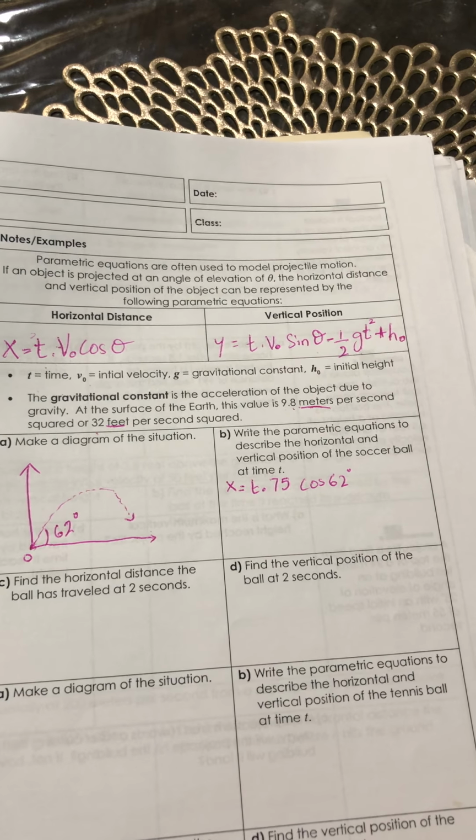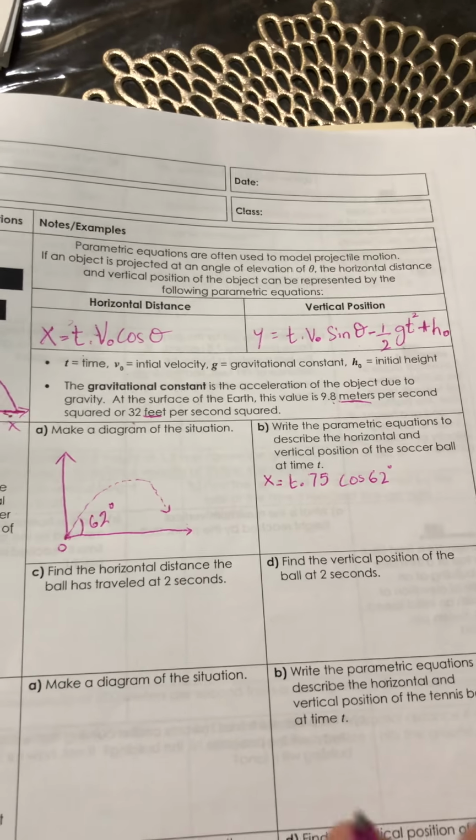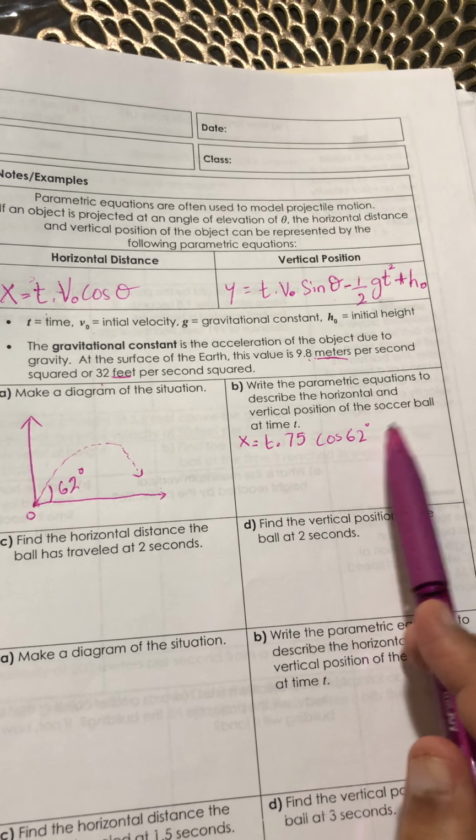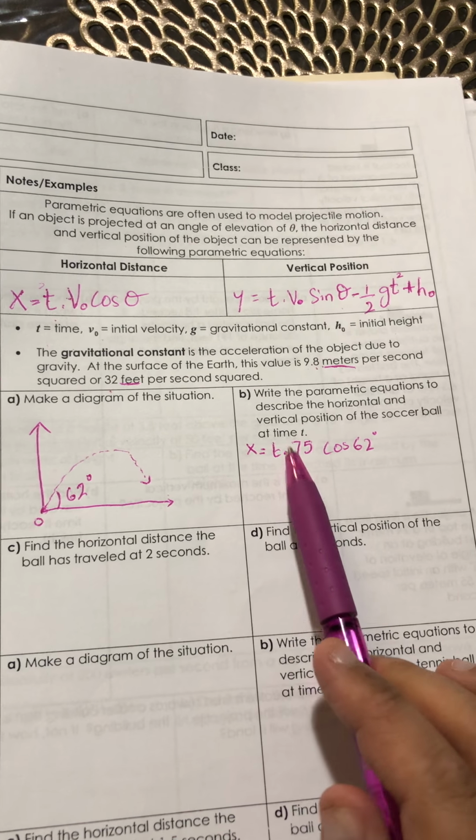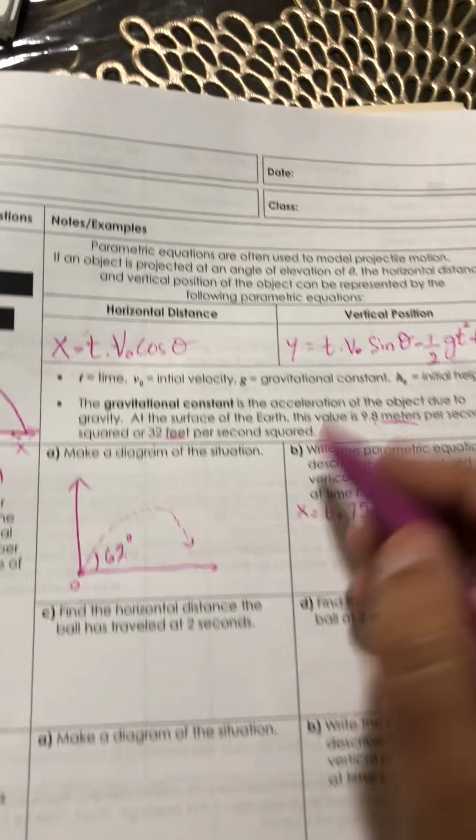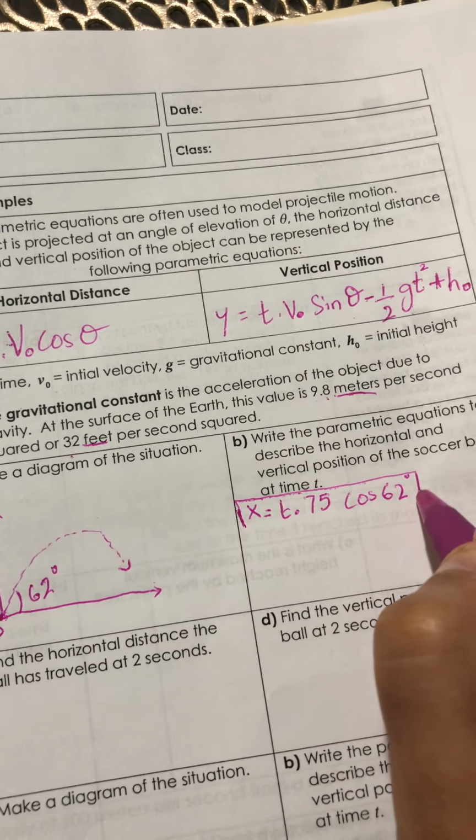These are the equations. You can change it and find the value of cos 62, times it by 75, and you will get the equation. Actually, these are the equations we're going to use.